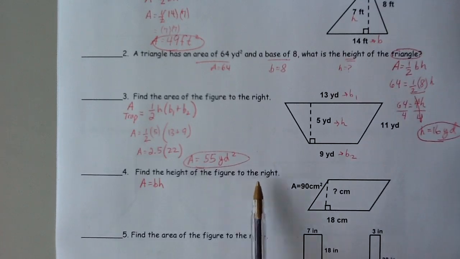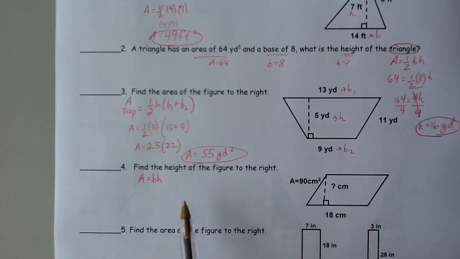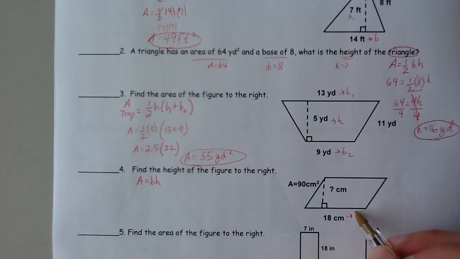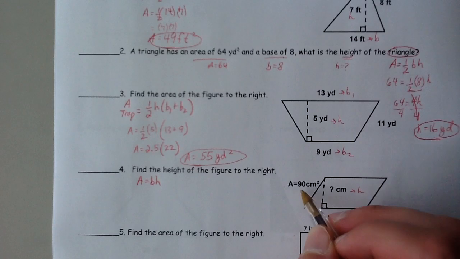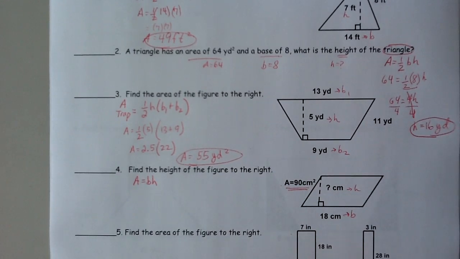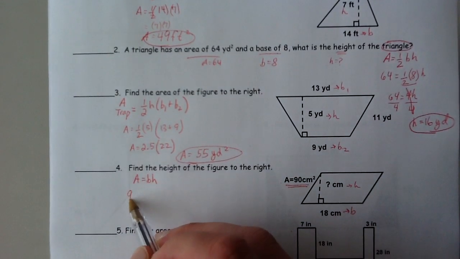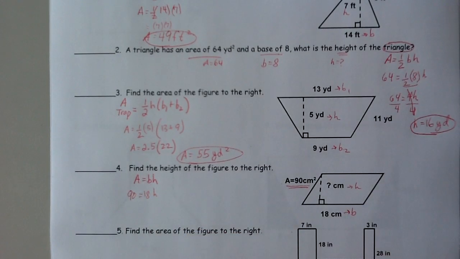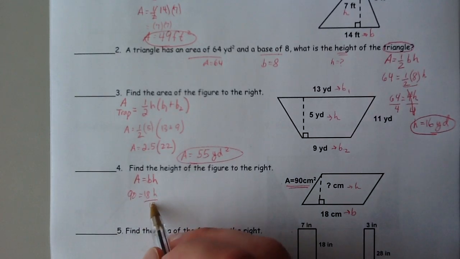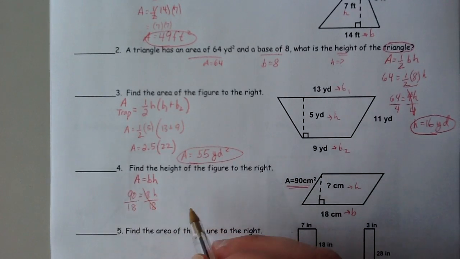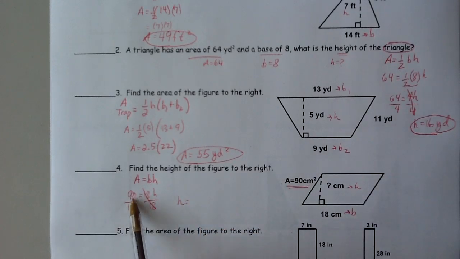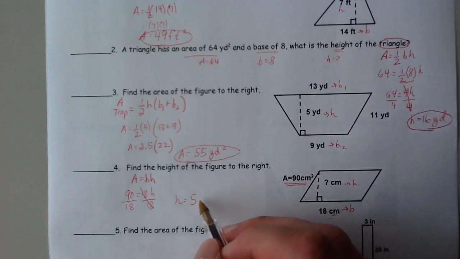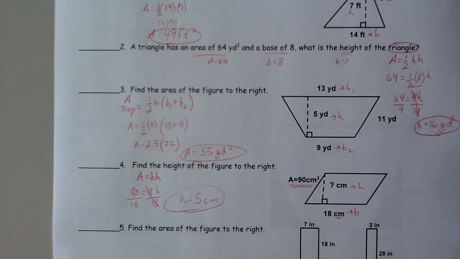And number 4, find the height of the figure to the right. So this is a parallelogram, and the area of a parallelogram is area equals base times height. My base is 18. I don't know the height, but I'm told here the area is 90. So let's plug that into the equation. A, the area is 90, equals base, which is 18, times the height, so 18H. Undo the multiplication by division. Divide both sides by 18, and so H, the height, is equal to 90 divided by 18, which is 5. 5 what? Well, this is in centimeters, so the height is 5 centimeters.